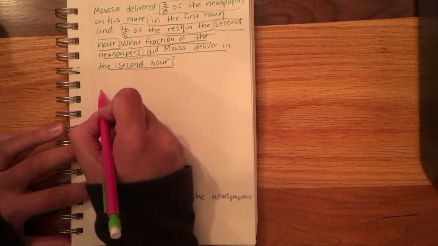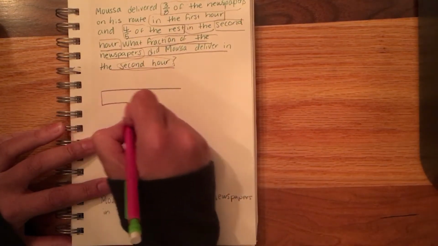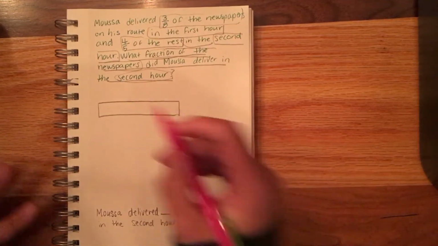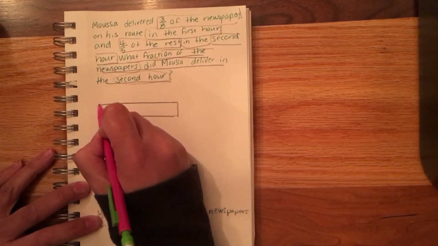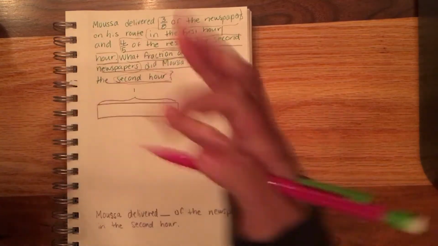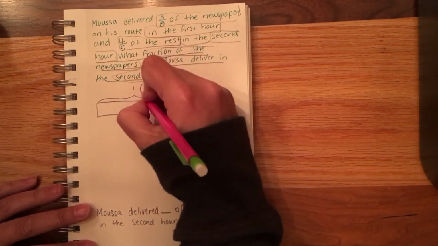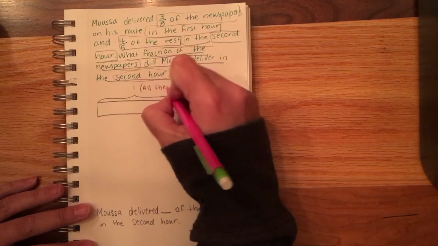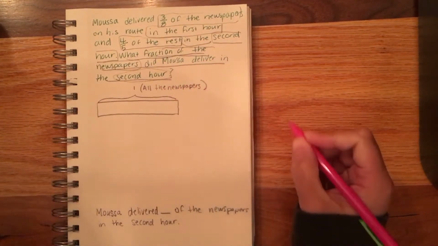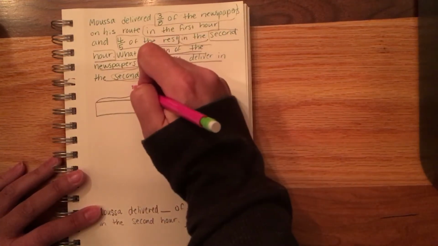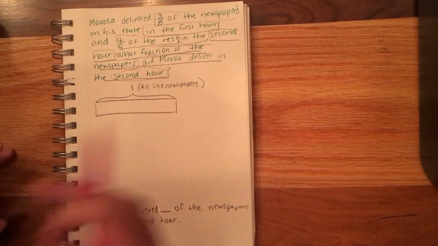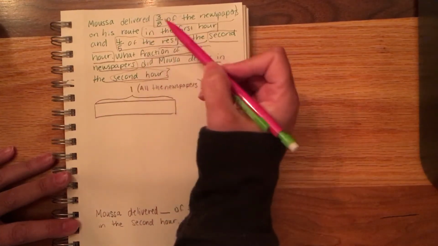So let's start by drawing a tape diagram for this. Our tape diagram is going to represent all the newspapers that Musa is supposed to deliver. Here it's one whole amount, and the amount is all the newspapers. We don't know the exact number of newspapers. That's why our whole is just one whole amount, and it represents all the newspapers because we don't know exactly how many we have. So we go back to the first sentence here.